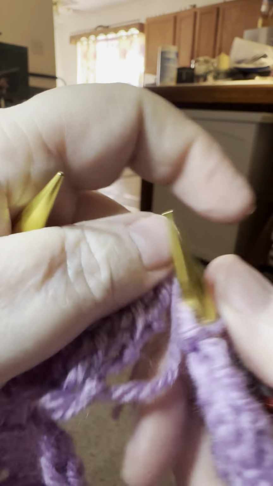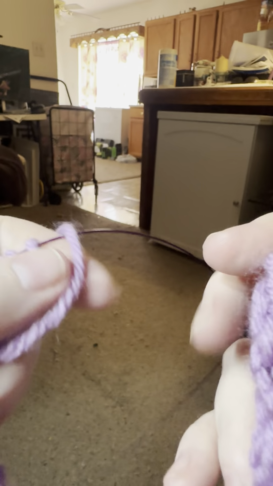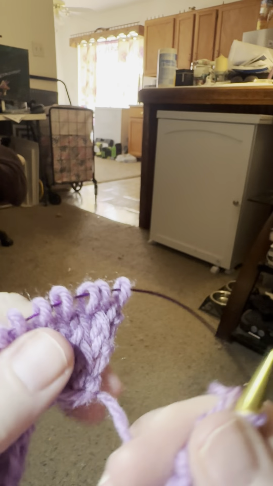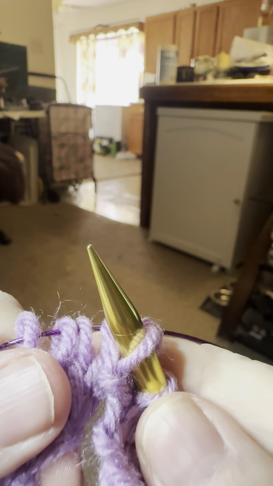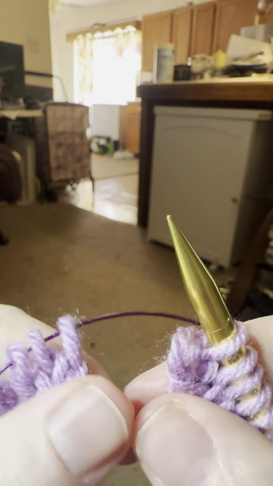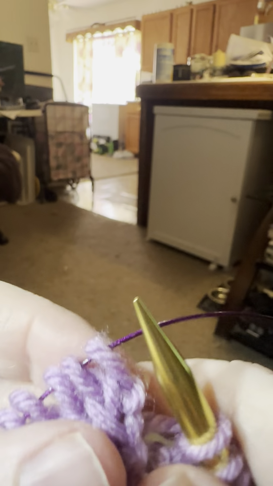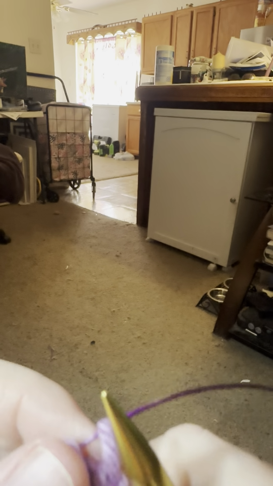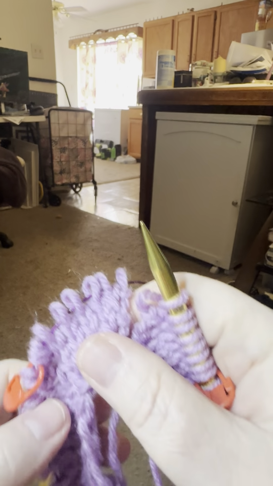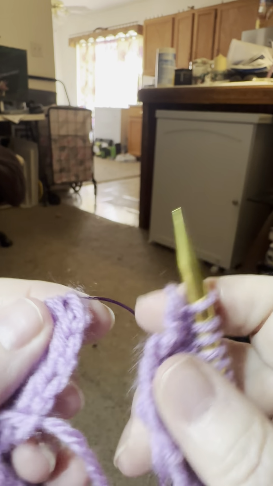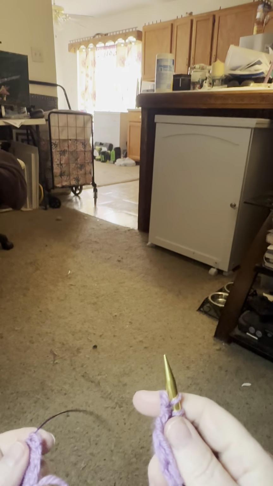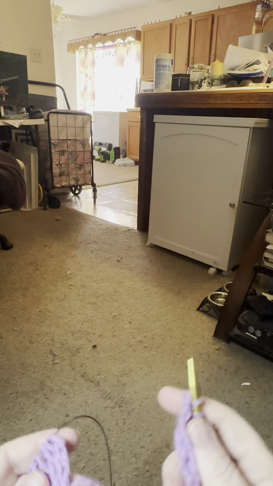So we're going to join these two ends together. Get that out of the way. We're going to join these two ends, and there's different ways you can do it. Do whatever way you like the best. But normally at this point, if you're doing the round, it'll tell you to cast on like, I don't know, 10 stitches or whatever.